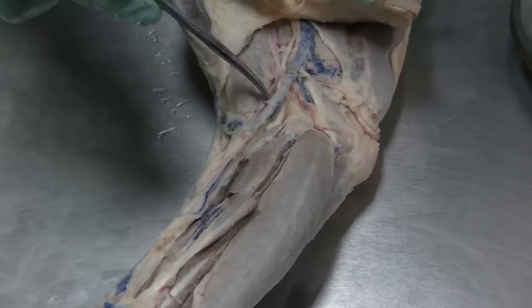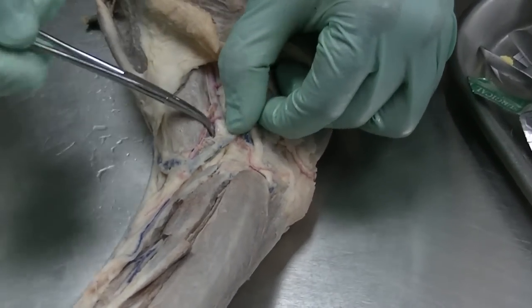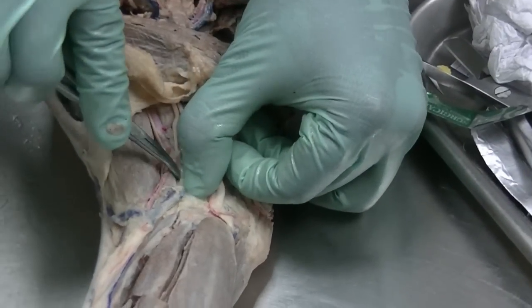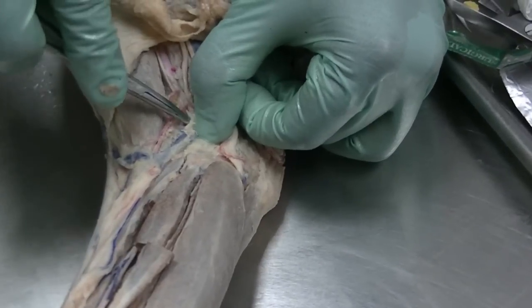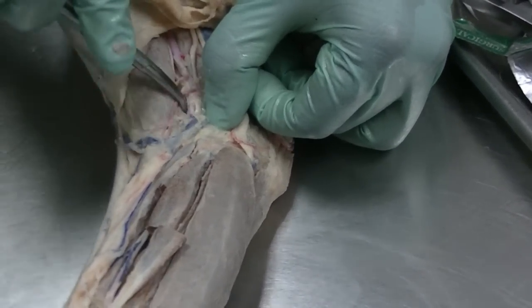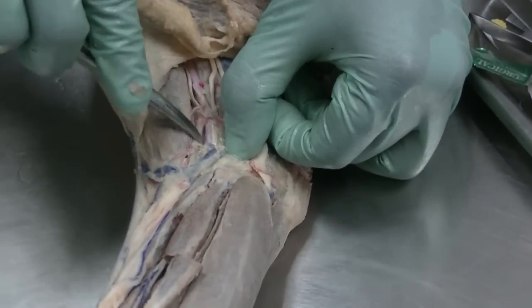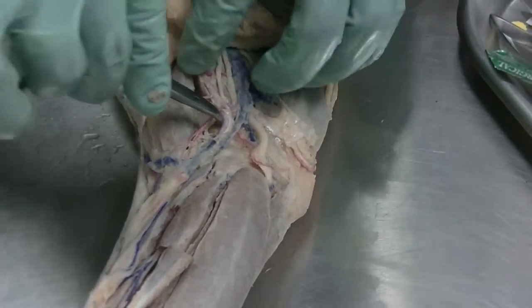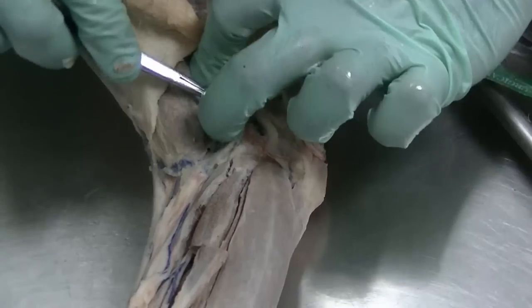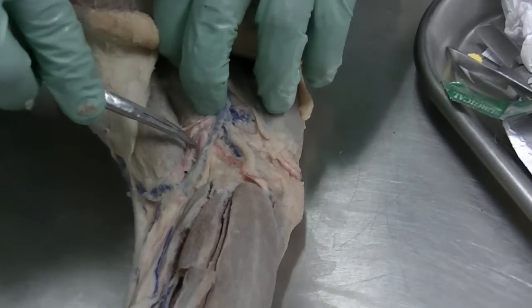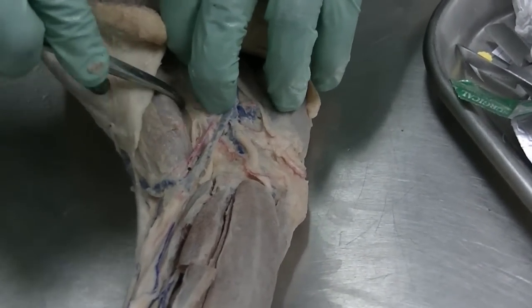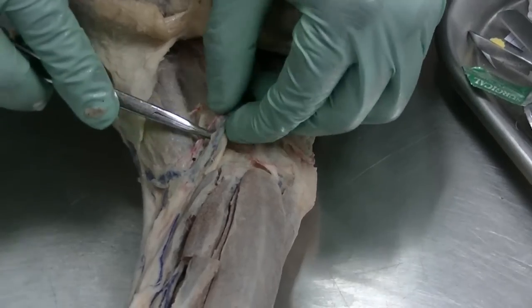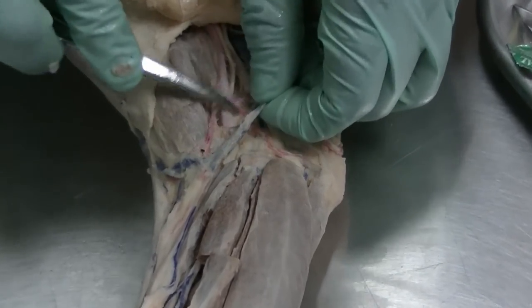Okay, let's continue, or let's follow the brachial artery further down. At this point it gives off another branch which travels a little bit laterally, and it goes around the cubital joint, that is your transverse cubital.